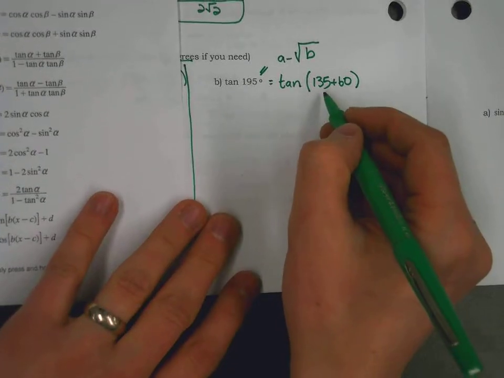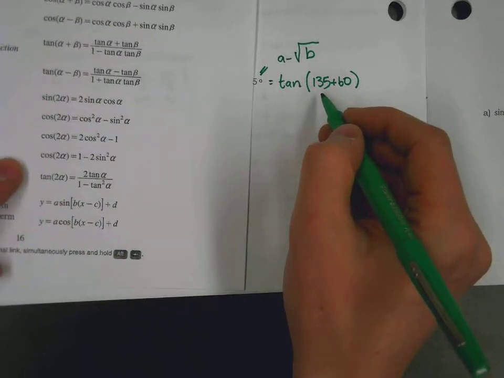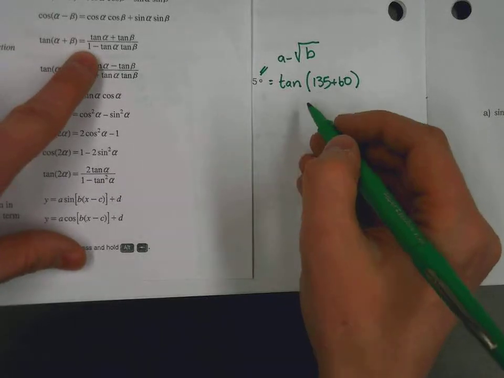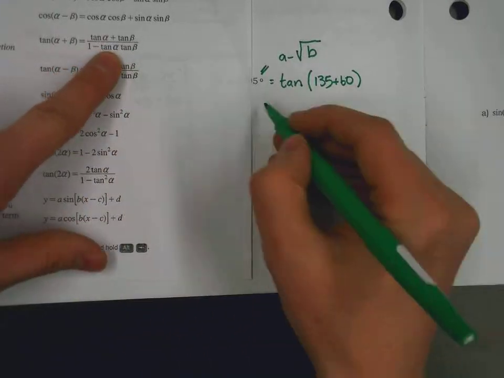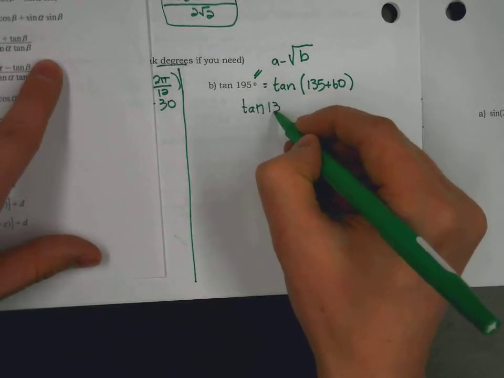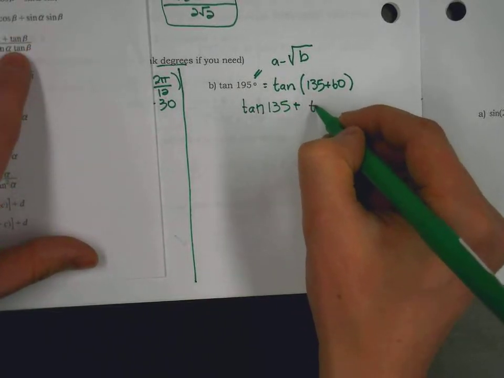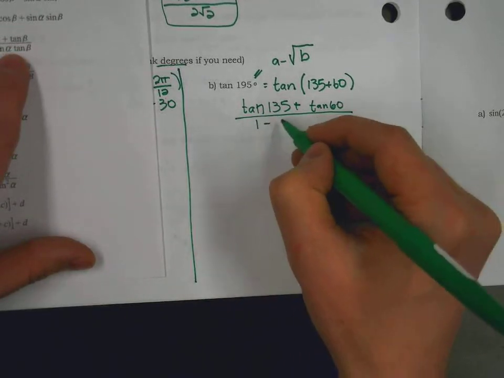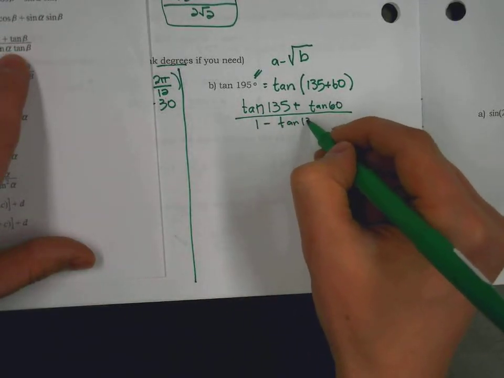But if we're looking at tan of 135 plus 60 on our formula sheet, tan of addition is written as tan of A plus tan of B, all divided by 1 minus tan of A tan of B.